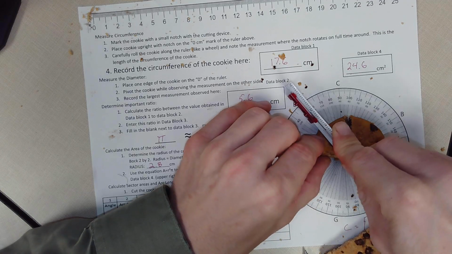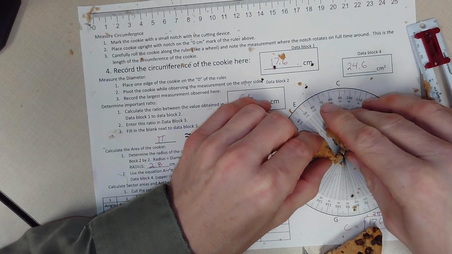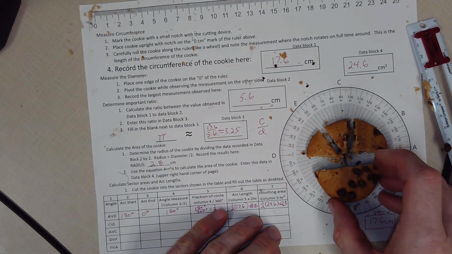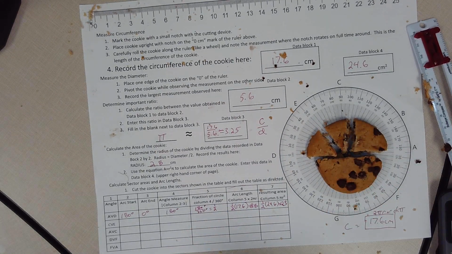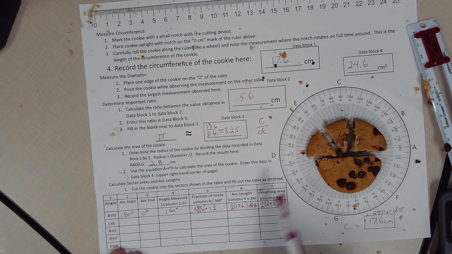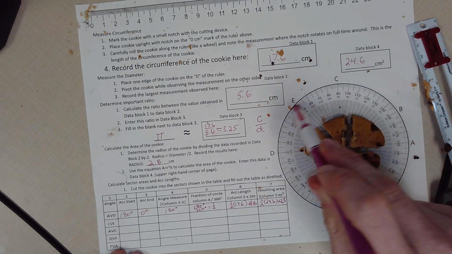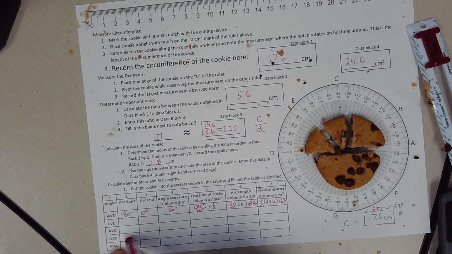Make my angle something like that. So these are different sectors of my cookie. And then you should be able to calculate all of these things with the starting angle and the ending angle, and then fill out the rest of the table.